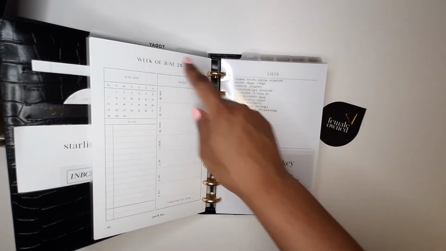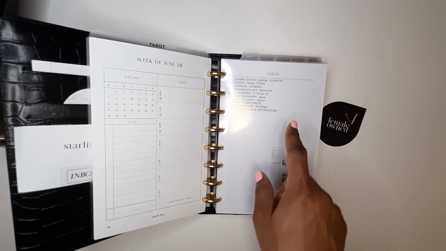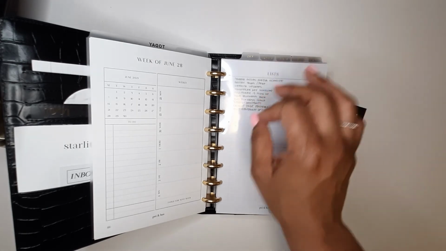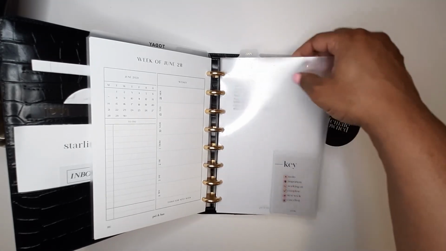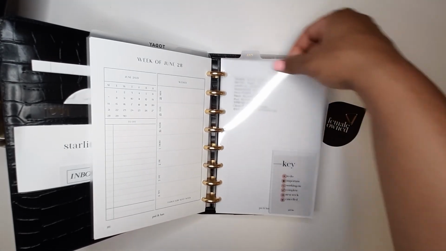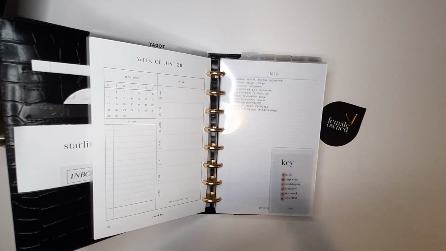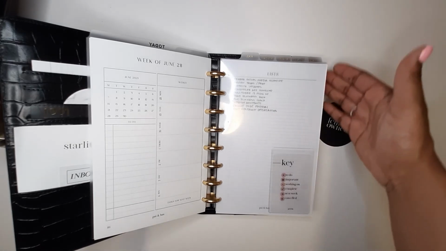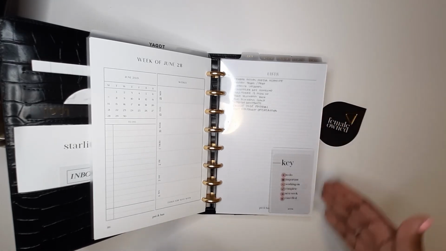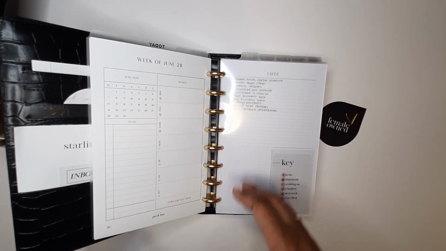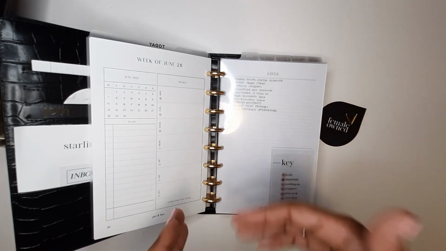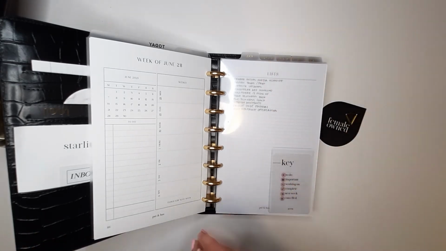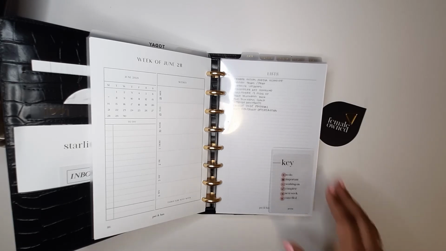So I am using top tab dividers by Cloth and Paper. These are the frosted with gold foil, and I really like the top tabs, especially in this particular planner. Not that the side ones stick out, which I don't recall that they do, but it just feels better when there are top tabs here. Again, it kind of keeps that whole compact feel all together for me.